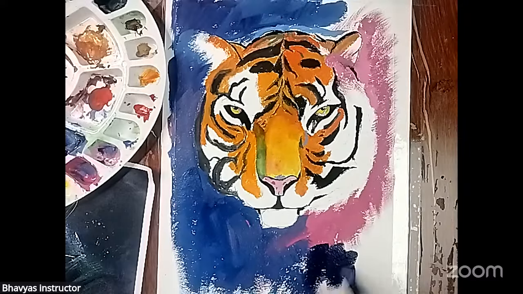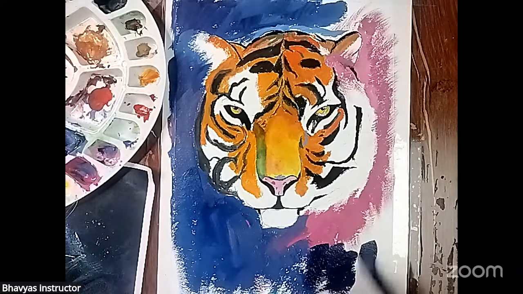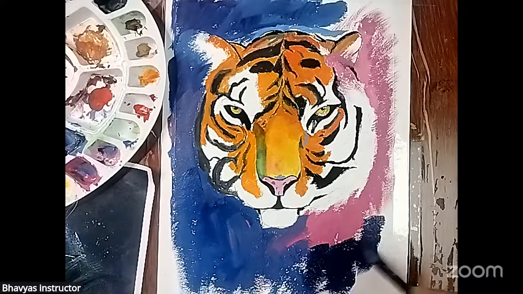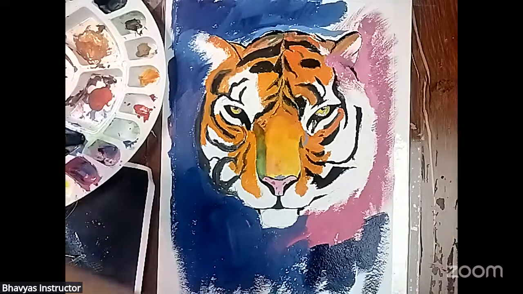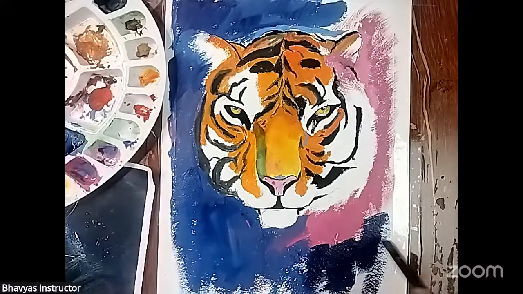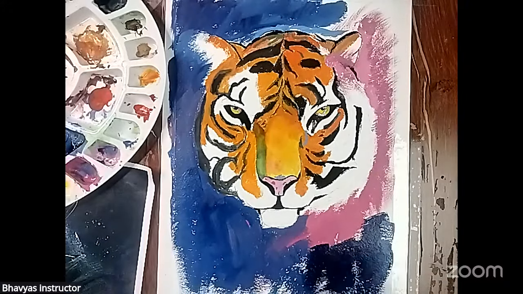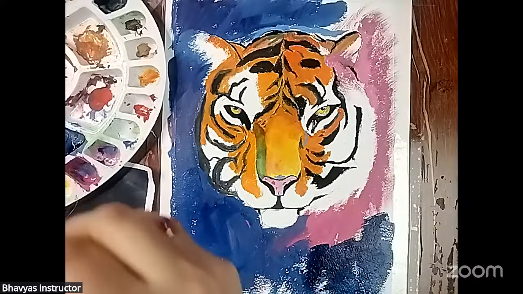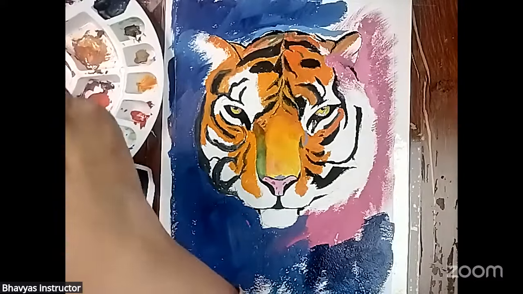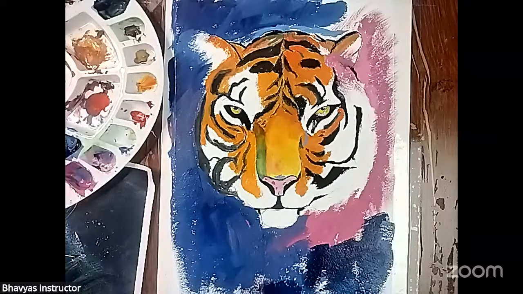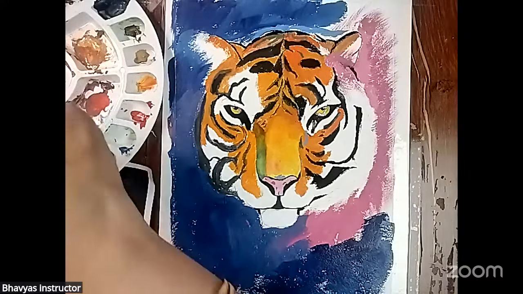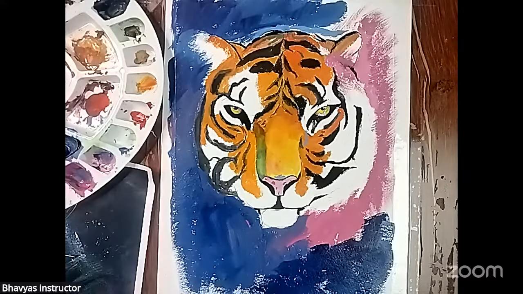Finish it with dark blue like this. Okay. On the nose part, if you want to add any abstract colors, green, purple, you can add. Okay. But I'll leave it like that. I don't want to add. I want it to be plain. So I left it like that. If you want to add, you can add.